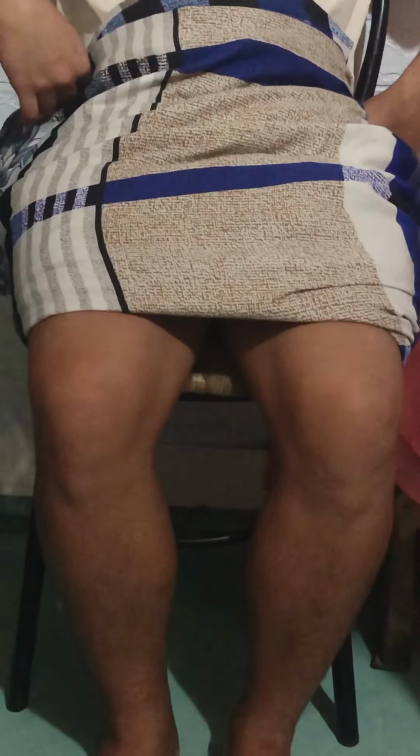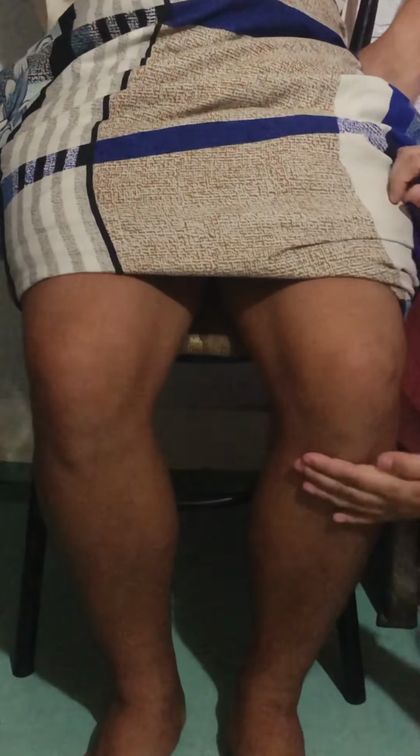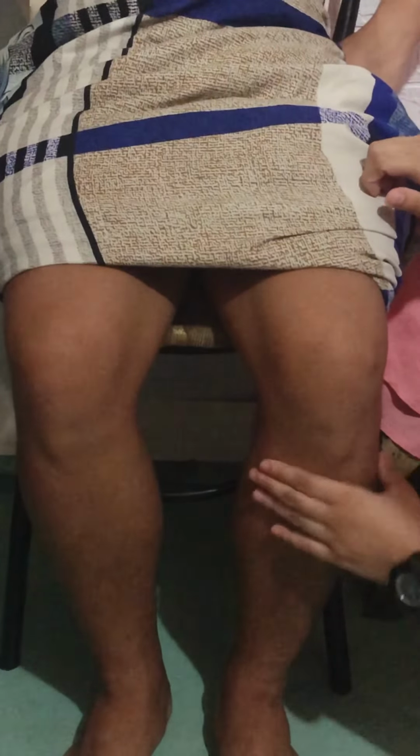Next, I am going to inspect and palpate the knees. First, I will inspect for size, shape, symmetry, swelling, deformities, and alignment. Then I will observe for quadriceps muscle atrophy. Then next, I am going to palpate for tenderness, warmth, consistency, and nodules.